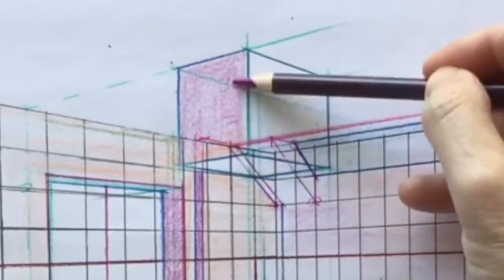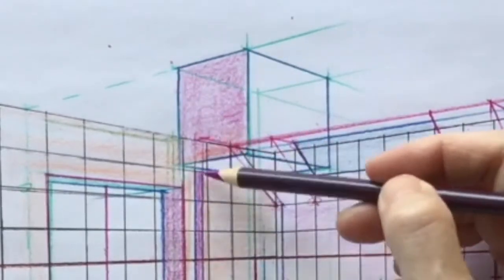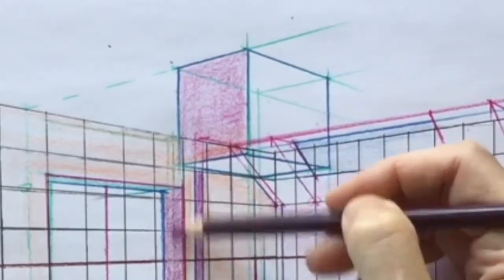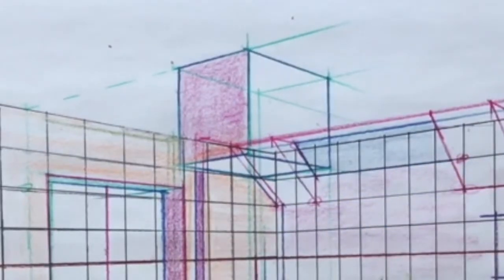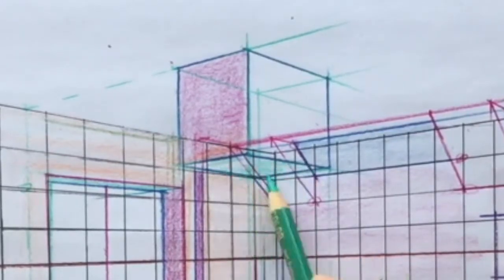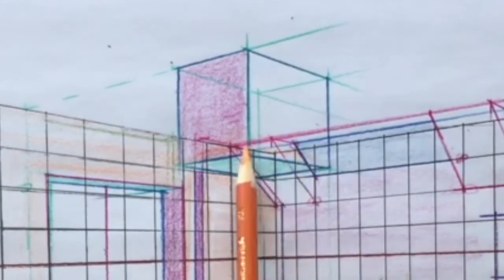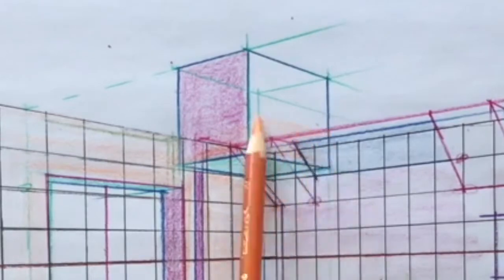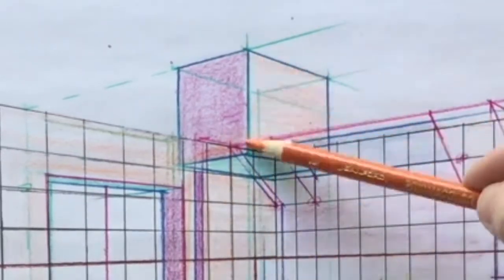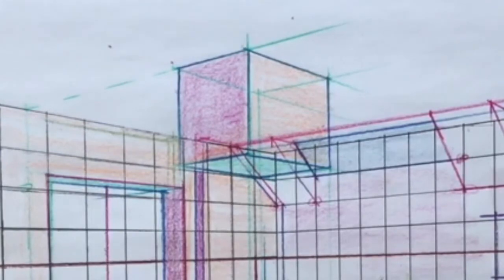So this plane faces the same direction as this one and this one. And this is an underside. And this is the orange plane. It's the one that's facing the same way as this wall is facing. And this is an underside, like this is an underside.